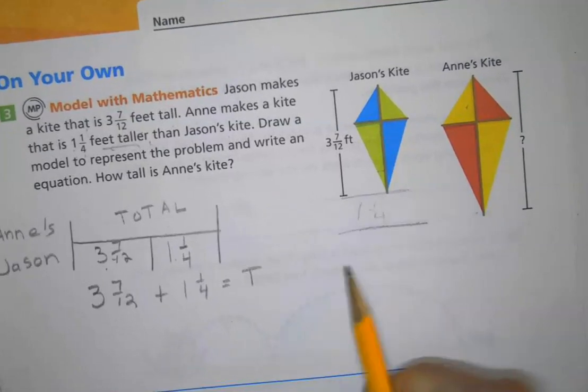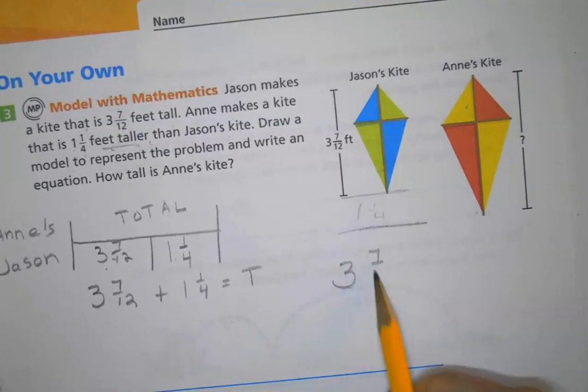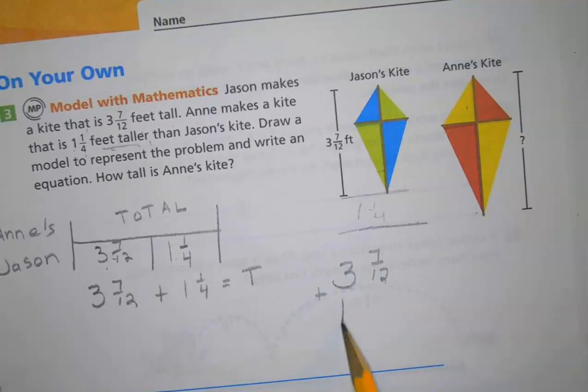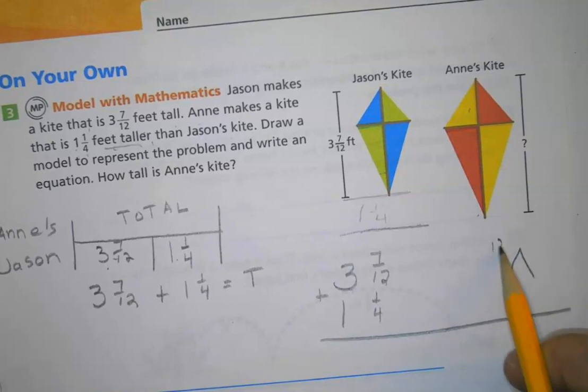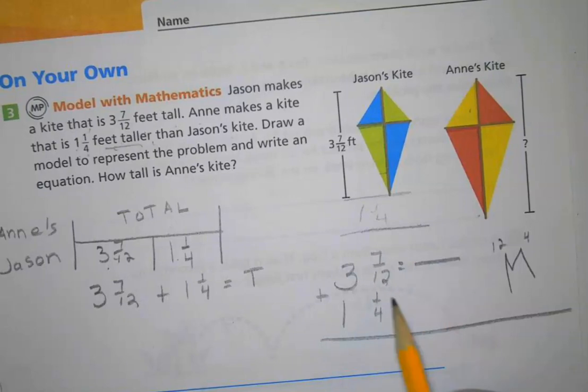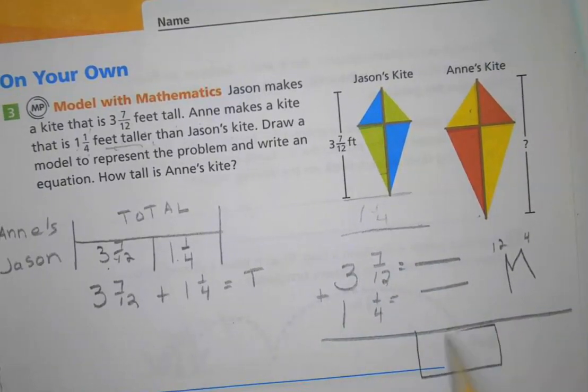You're going to have to stack those. You're going to find a common multiple. And then you're going to have to write an equivalent equation and find your total.